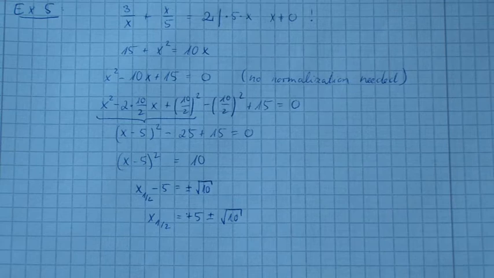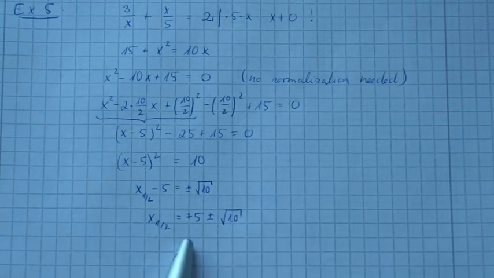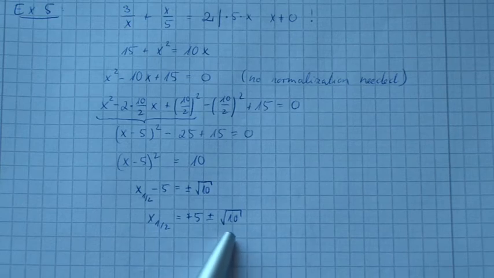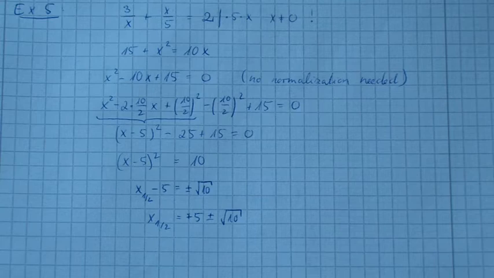This is the solution. And you see the determinant of this would have to be positive. Okay, because if this was not positive, this would not give you this result. So you have 2 valid solutions.